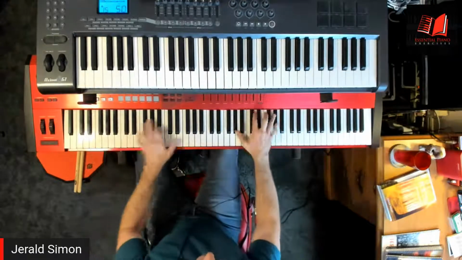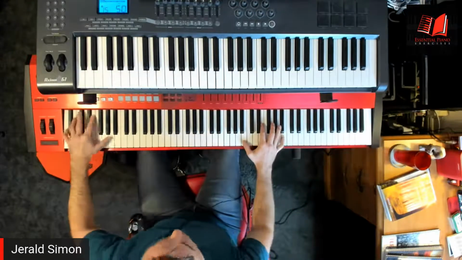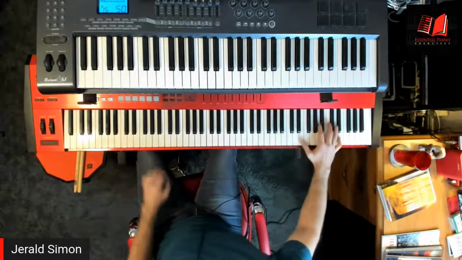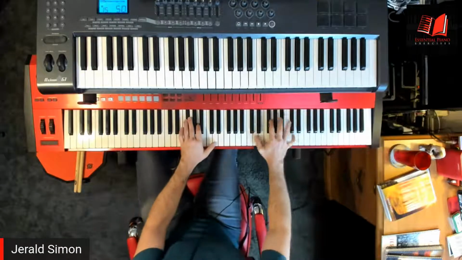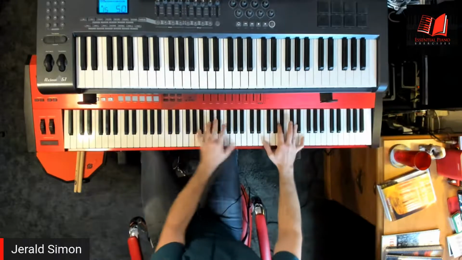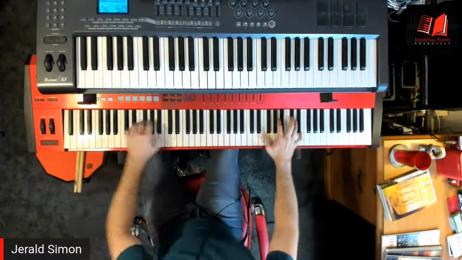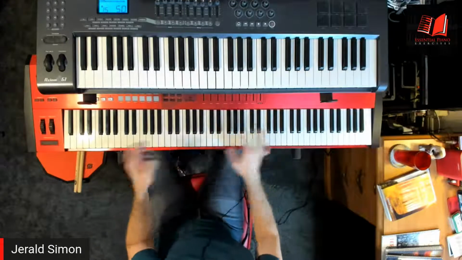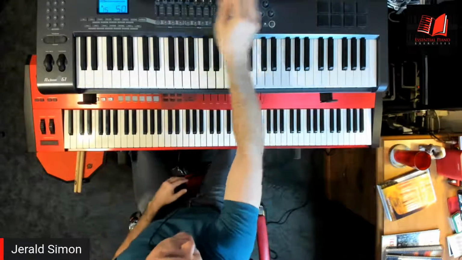See? All the way down to the lowest A. And then it moves and starts to pick up the pace on the next few pages.